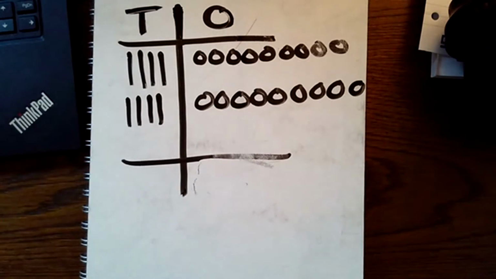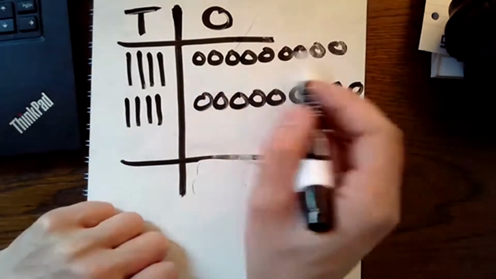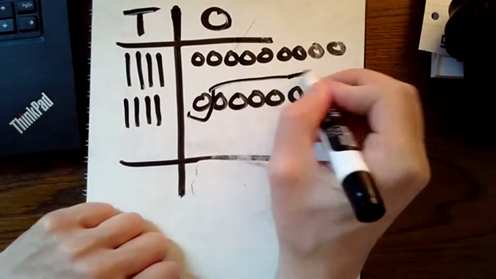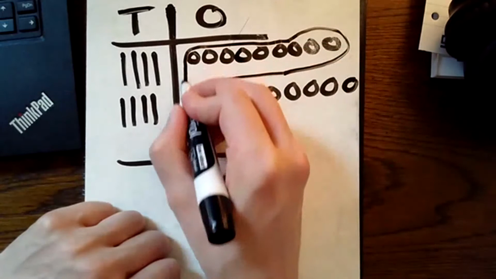Well done. And how many ones will I take to the swap shop to regroup for 10s? Tell me through the computer. Well done. 10 ones. Well, I know I've got 9 here, so I need 1 more. So 9, 10. There we go. That's what I need to do.